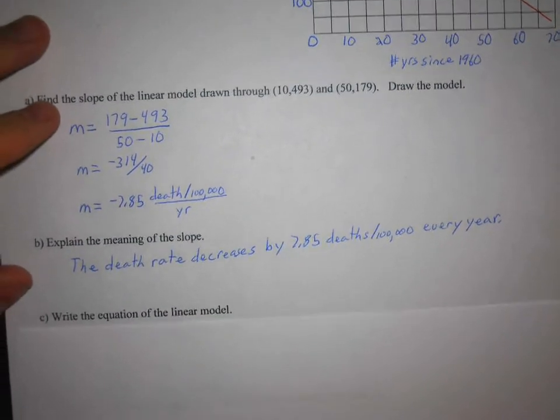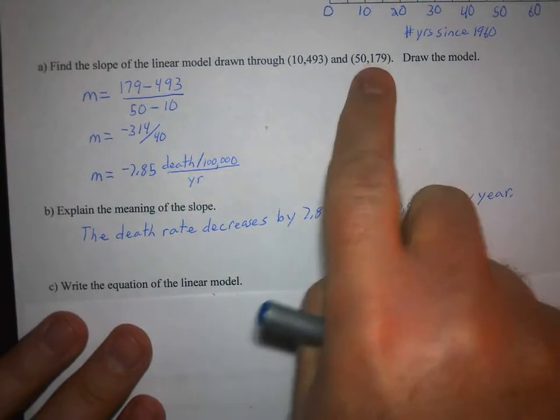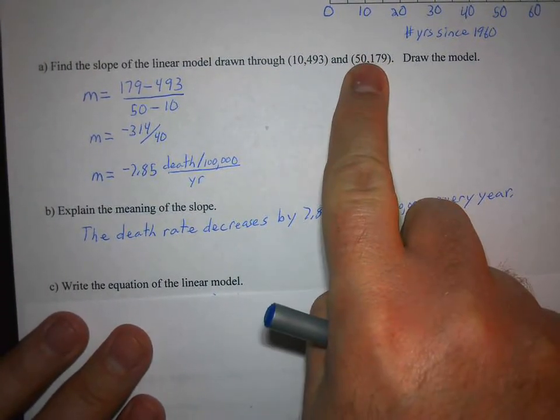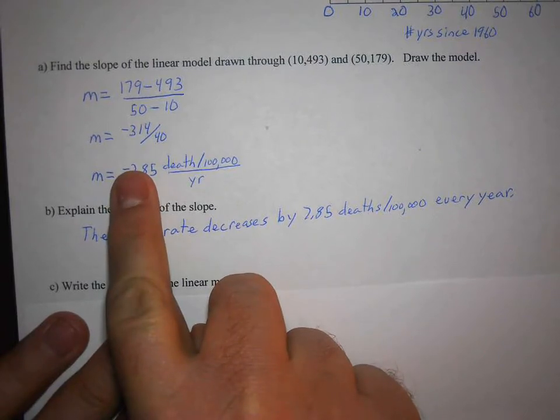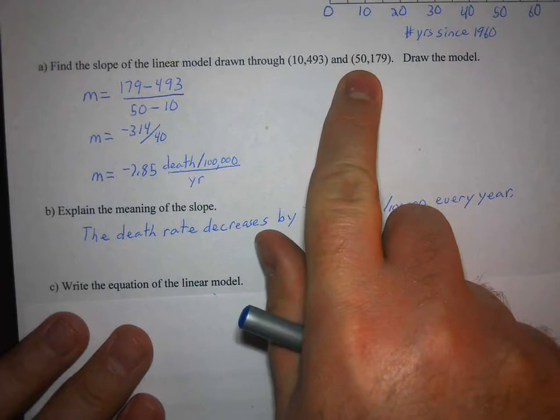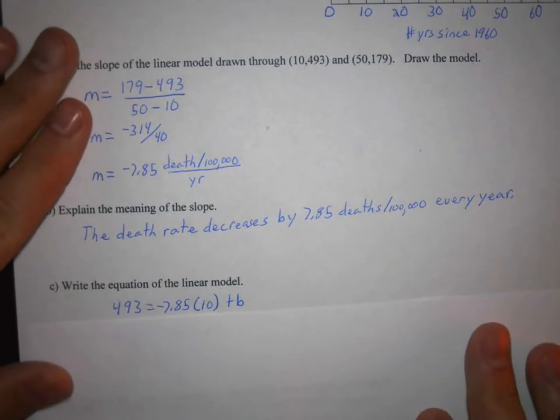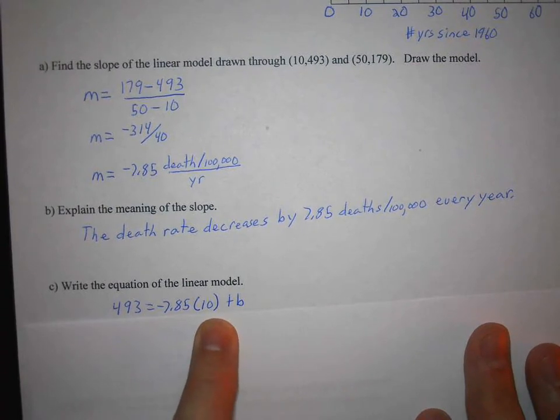And then the next part, write the equation of the linear model. So again, we have these 2 points that we know are on the line. We have our slope. So we're going to plug in our slope and one of those 2 points into our y equals mx plus b. I used 10, 493 for x and y.